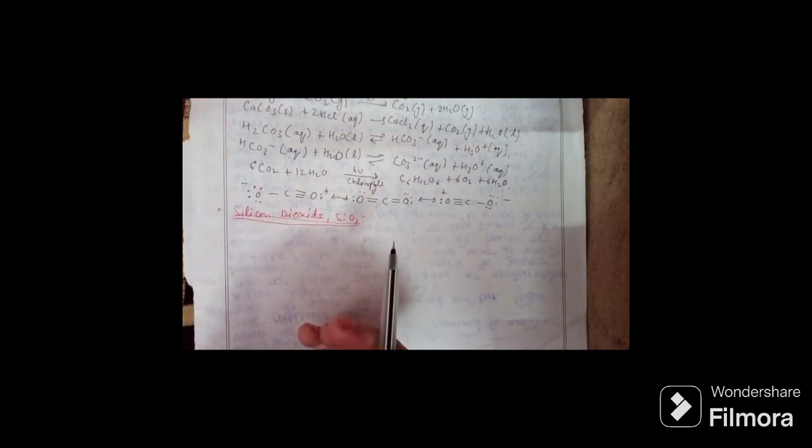About 95% of the earth's crust is made up of silica and silicates. Silicon dioxide, commonly known as silica, occurs in several crystallographic forms: quartz, cristobalite and tridymite are some of the crystalline forms of silica, and they are interconvertible at suitable temperatures.